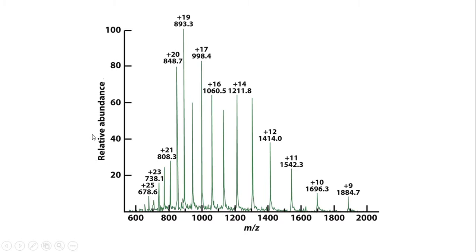The y-axis is the relative abundance. So you see this peak at 678 has very low abundance compared to this peak at 893. So what does this do for us? How do we analyze this?